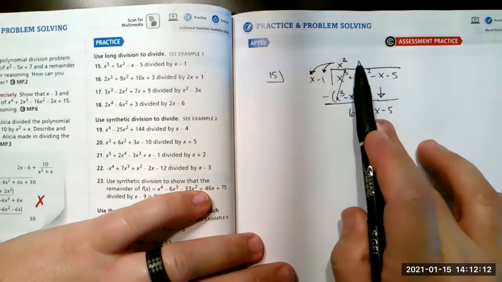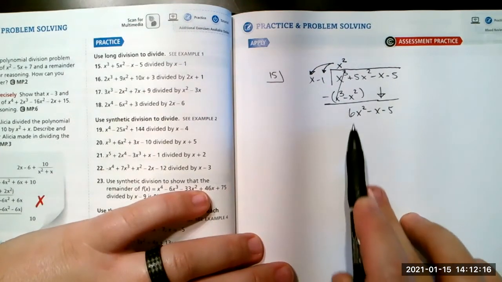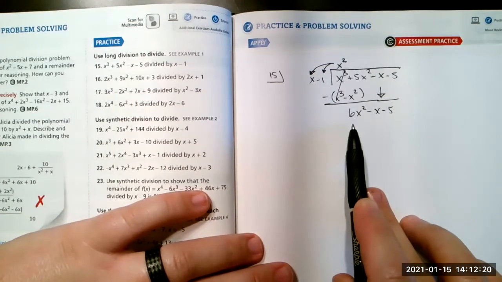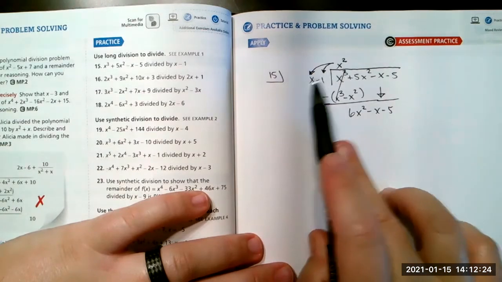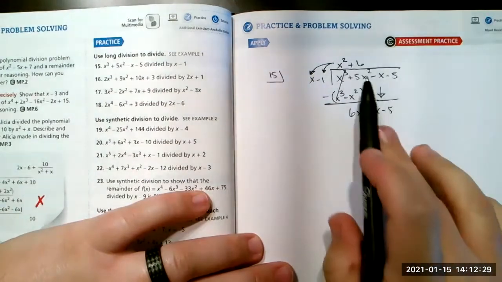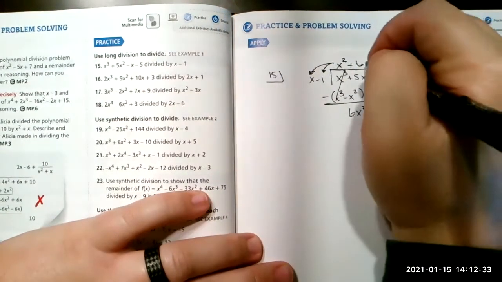I'm trying to think of something when I multiply it by x, it's going to give me this leading term here, 6x squared. I need it to be identical. So I know 6 times 1, because technically that's a 1 there, 6 times 1 is 6. And then x times x is x squared.